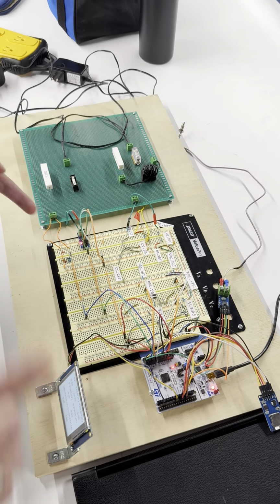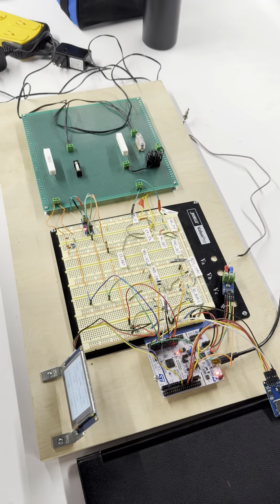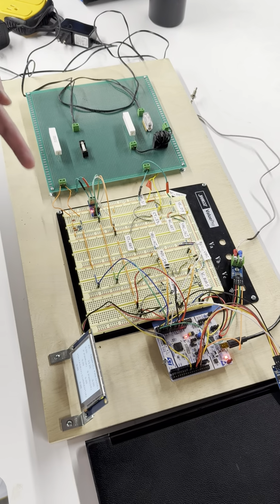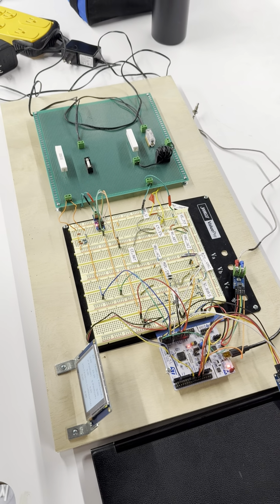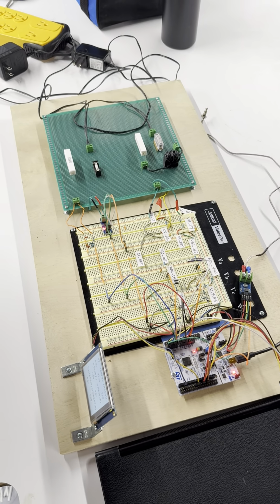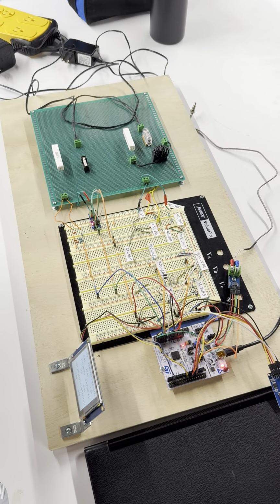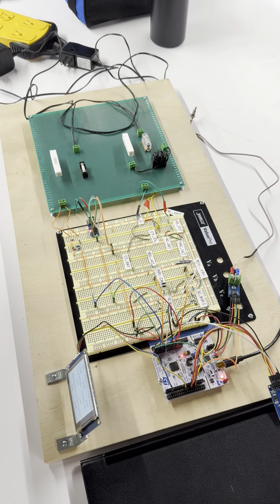So as of right now, we are reading 60 hertz, 12 volts across the load, 0.6 amps through the loop, and real and apparent power close to 7.5 for a resistive load, which is exactly what we want.